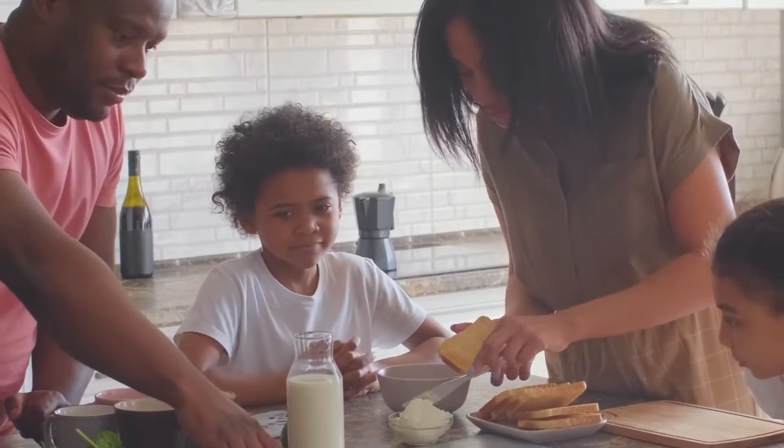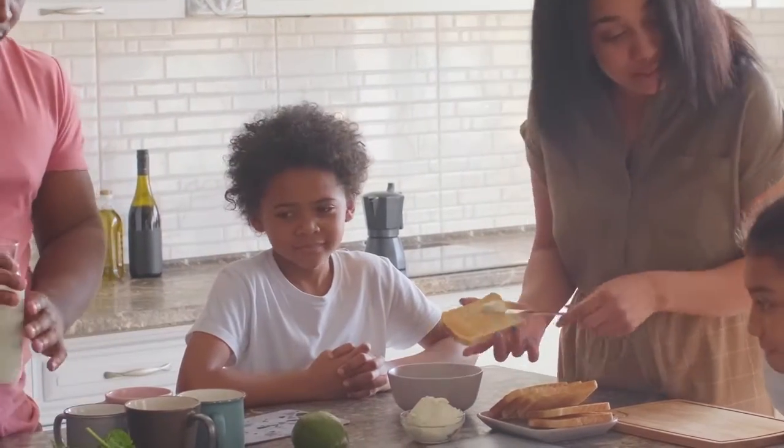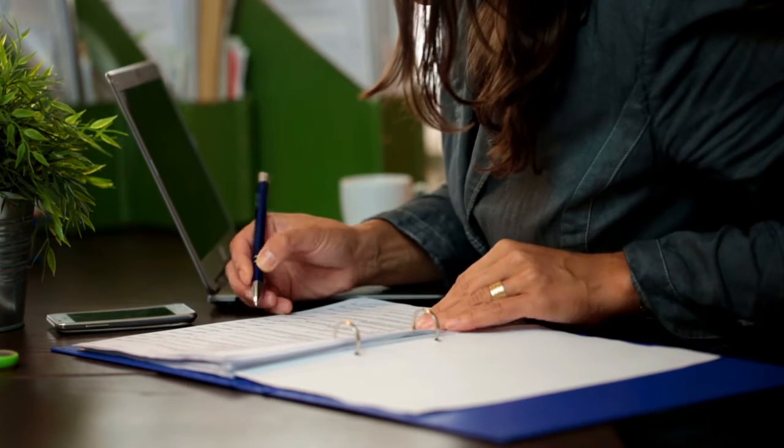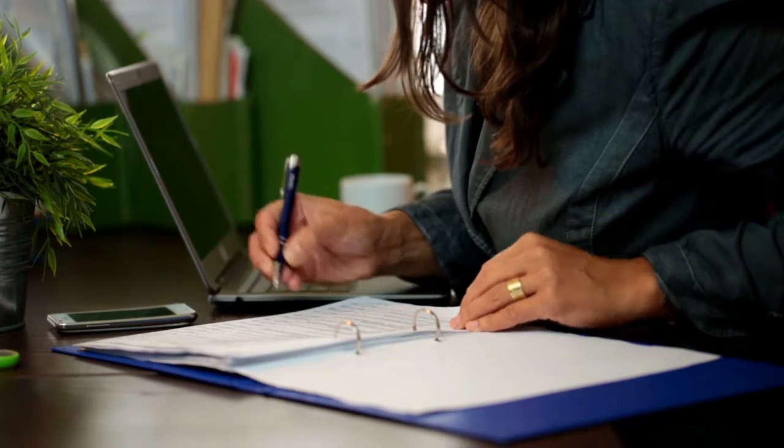Here are some examples. Working moms who want to cook healthy meals in 30 minutes or less. Retired executives who are looking to start phase 2 of their lives. People over 30 who have just quit their jobs and are looking to start an online business.